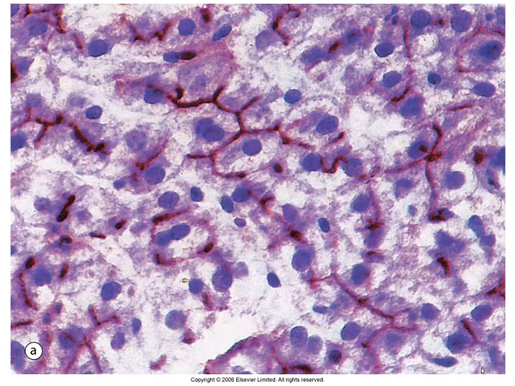Now, this is a particular stain, and you can see these dark areas flowing between hepatocytes. These are the bile canaliculi. And remember, this material is flowing from a central vein toward the periphery, toward a bile duct.